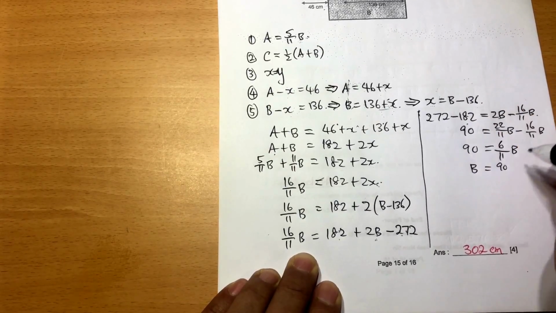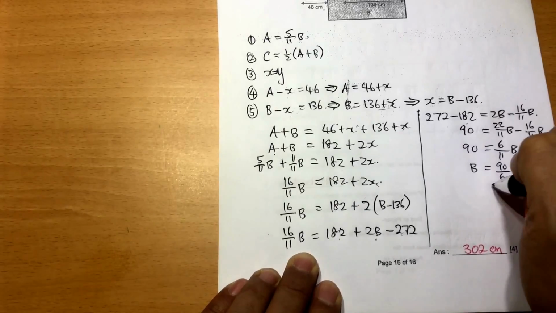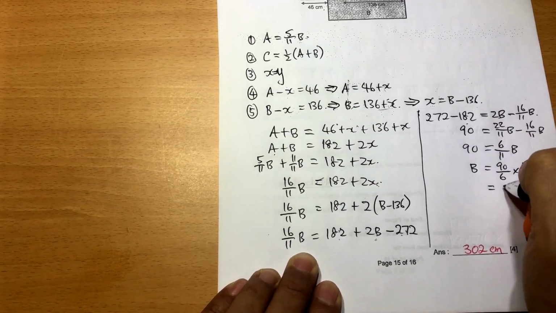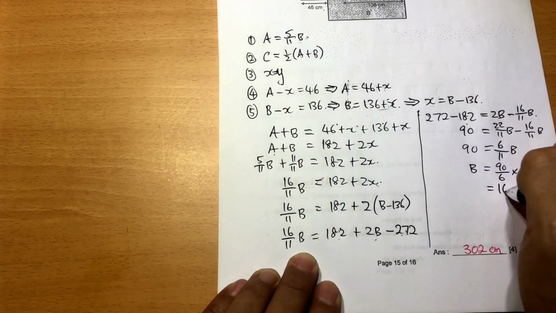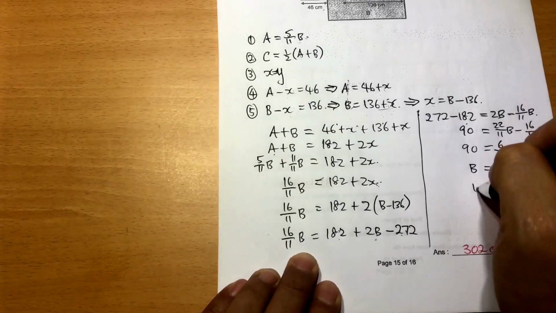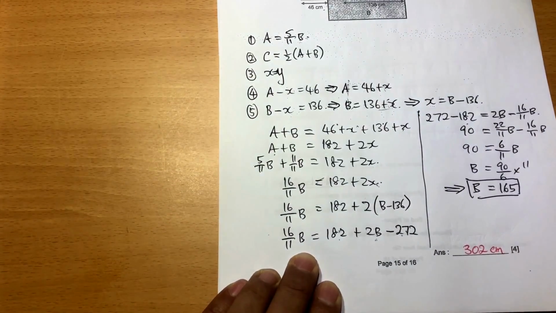Therefore, b is equal to 90 divided by 6 times 11. And therefore, B is equal to, just do a quick calculator check, 165. Okay? B is equal to 165.